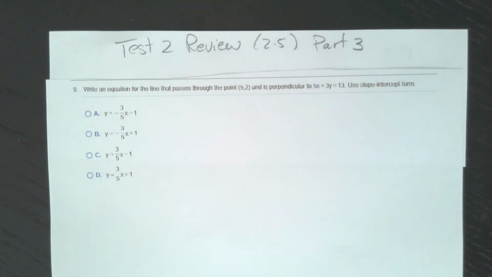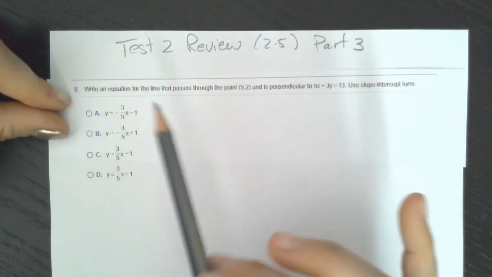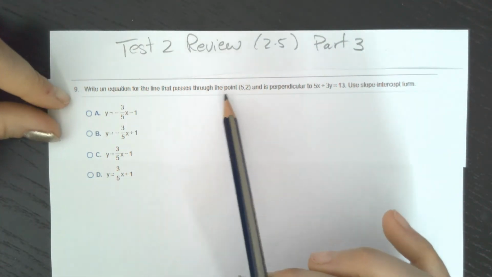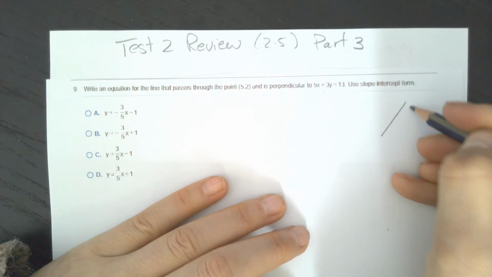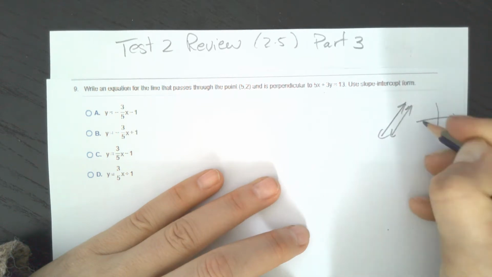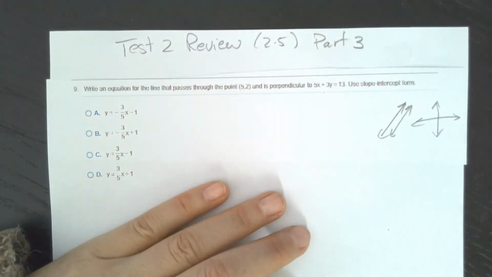We're doing the review for test 2, part 3, and we're just going to do question 9. It says, write the equation for the line that passes through the point and is perpendicular to this line. Parallel means the slopes are the same. Perpendicular means the slopes are kind of exactly opposite.